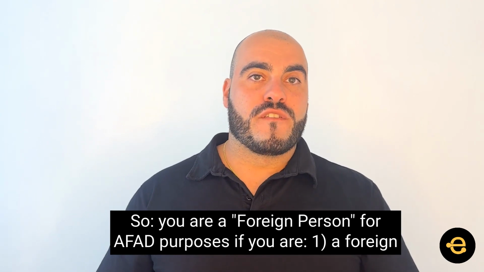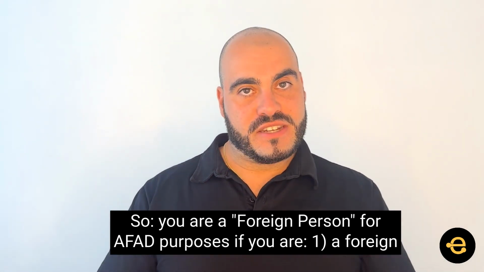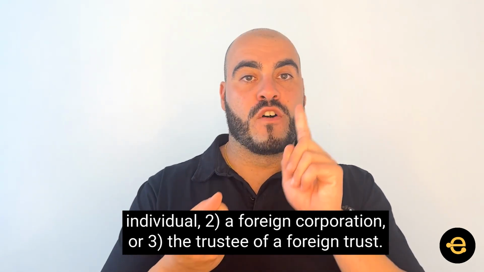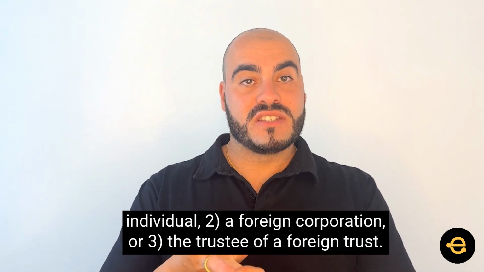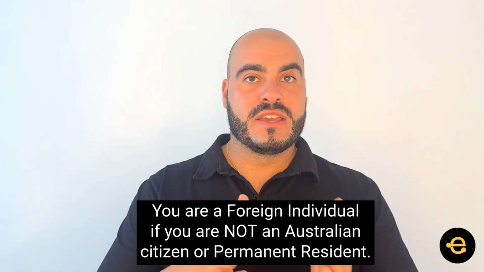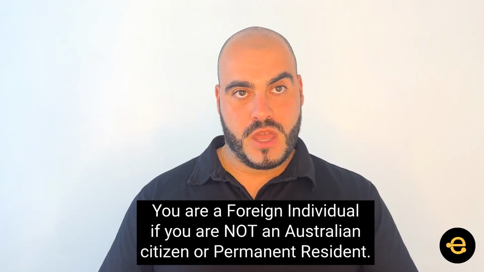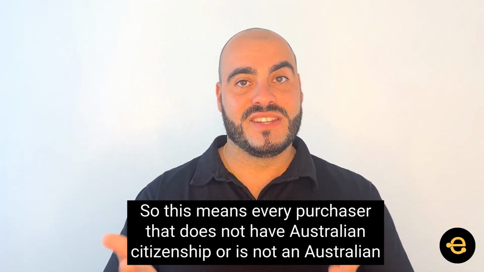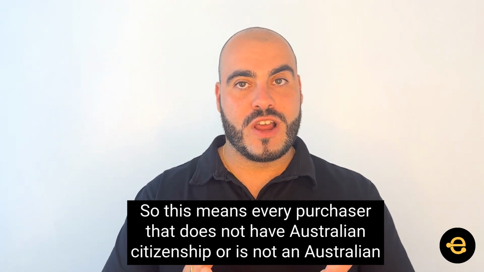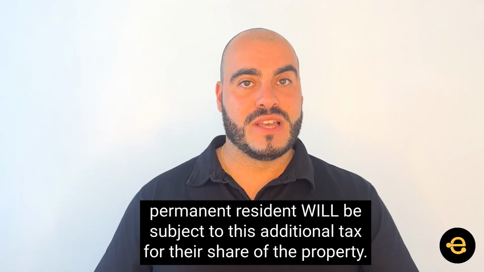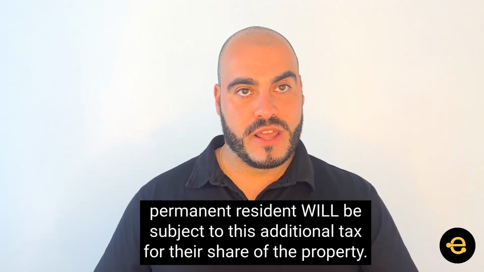So, you're a foreign person for AFAD purposes if you are a foreign individual, a foreign corporation, or the trustee of a foreign trust. You are a foreign individual if you are not an Australian citizen or permanent resident. So, this means every purchaser that does not have Australian citizenship or is not an Australian permanent resident will be subject to this additional tax for their share of the property.